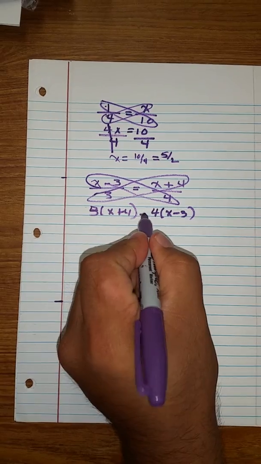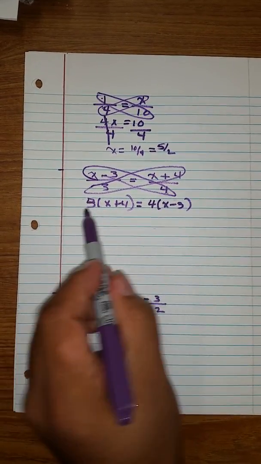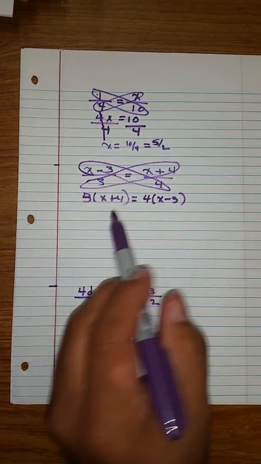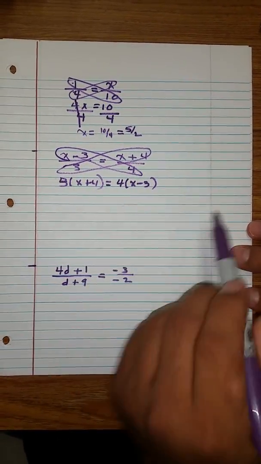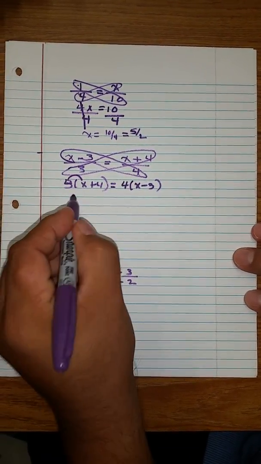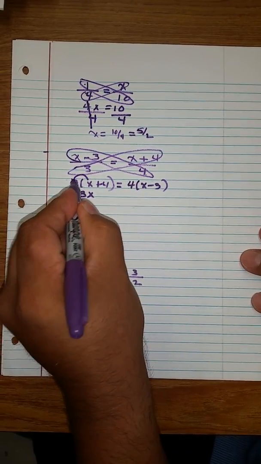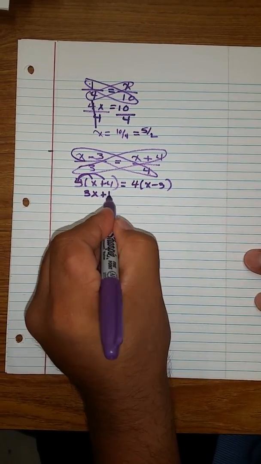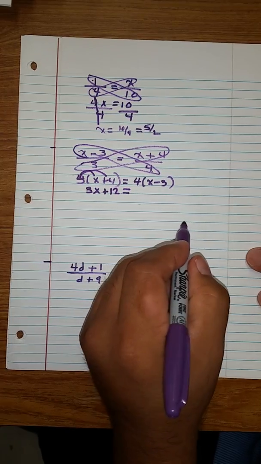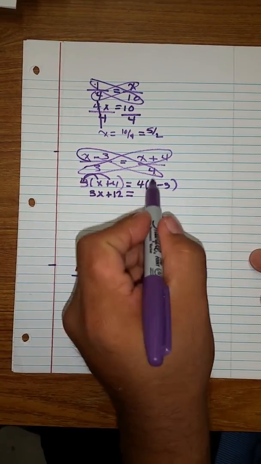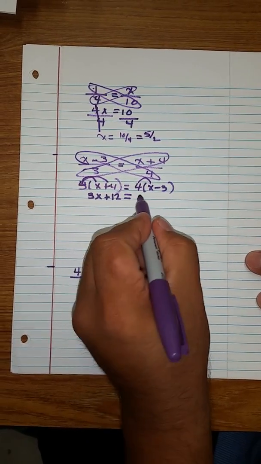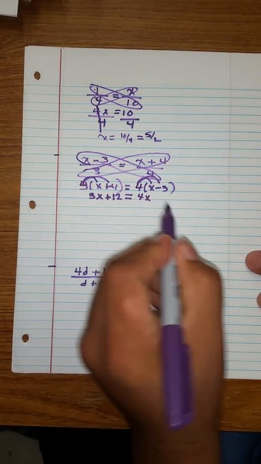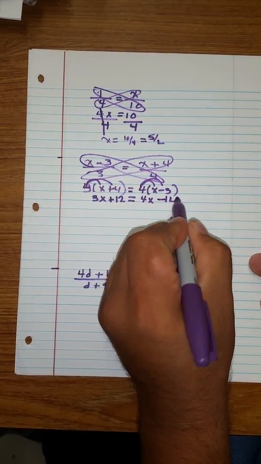Don't forget to bring your equal sign. Wait a minute, Mr. Carrillo, have we done this before? Yes, we have. This is what we covered yesterday. So how do we solve this? We're going to go ahead and do the distributive property. So 3 times x is 3x, and 3 times 4 is 12. Okay, what about here? You see the parentheses? Automatically think of distributive property. 4 times x is 4x, and 4 times negative 3 is negative 12.